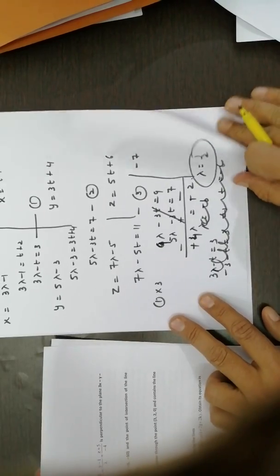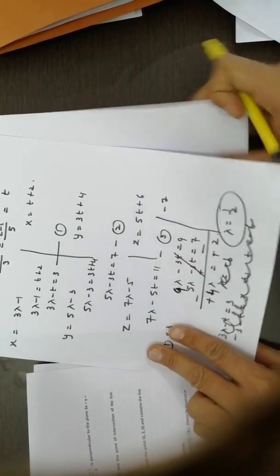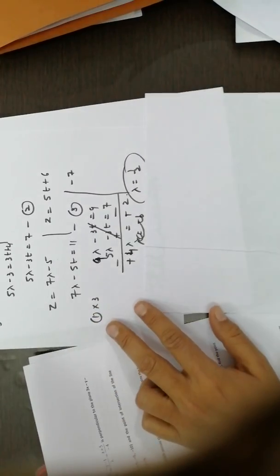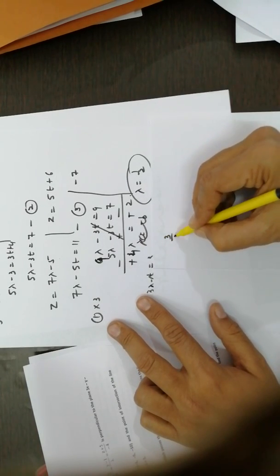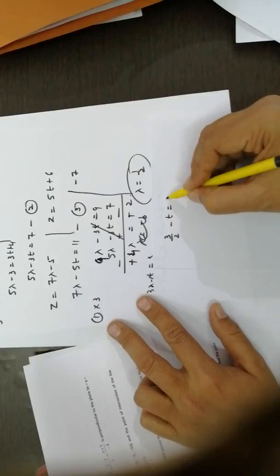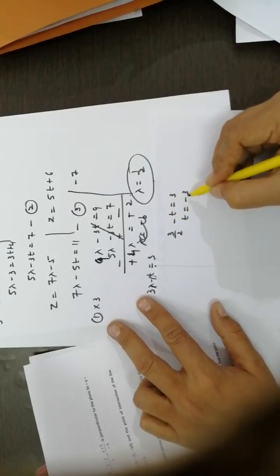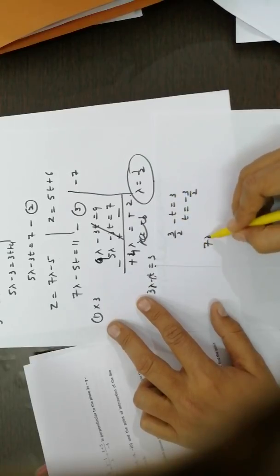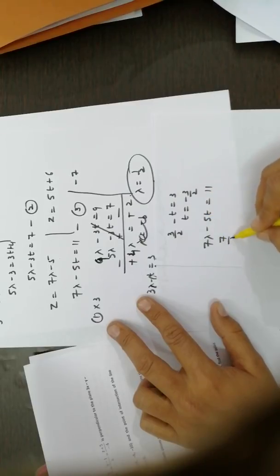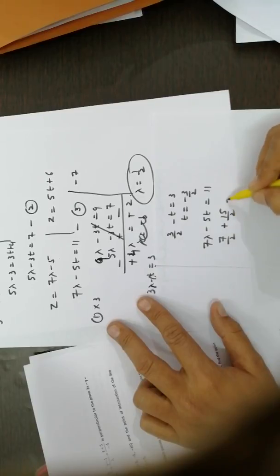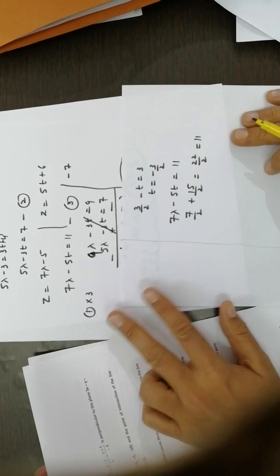So let us simplify it further. We had made this mistake, so now let us clarify. So 3 by 2 minus t is equal to 3, t is equal to minus 3 by 2. Now 7 lambda minus 5t must be equal to 11. Now 7 by 2 plus 15 by 2, that is 22 by 2, equal to 11. So hence the lines intersect. Now the point of intersection.